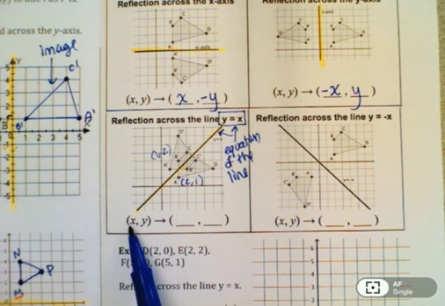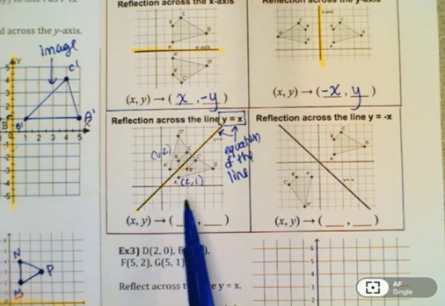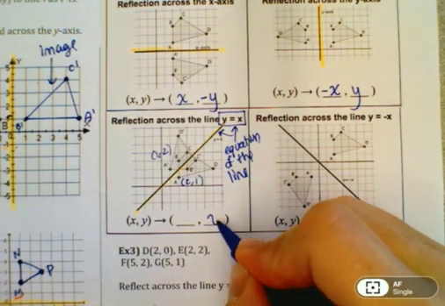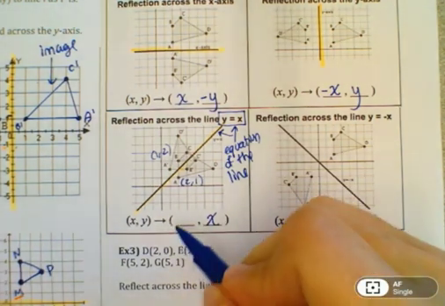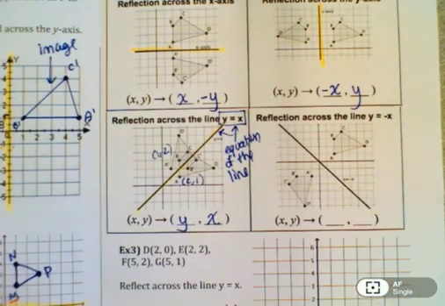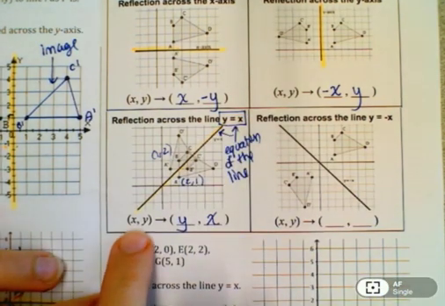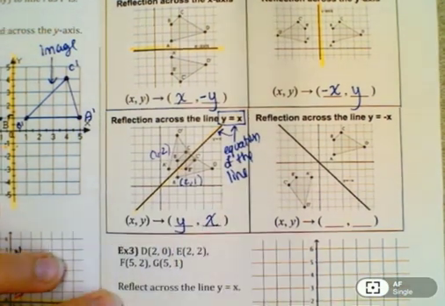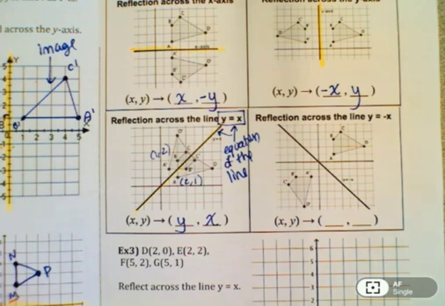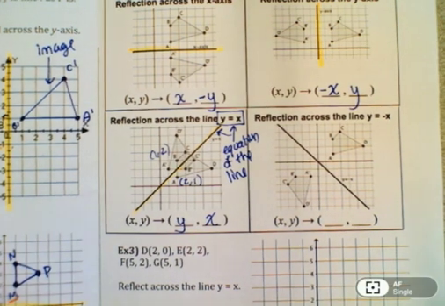So the x in our original point actually goes into the y spot in our new point, and the y spot in our old point flops into the x spot. So all you have to do if you're reflecting across that line is take those 2 numbers and just flip-flop them. You don't make anything positive or negative, you just flip-flop them, that's all.